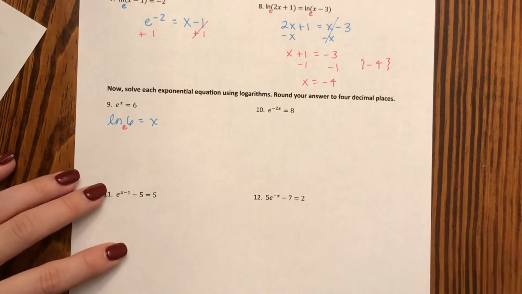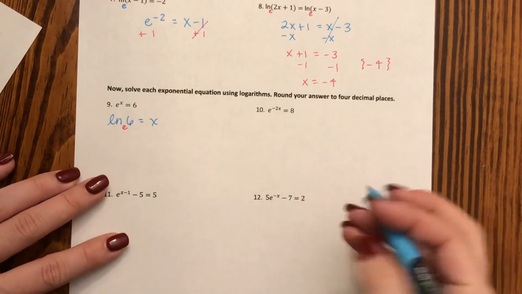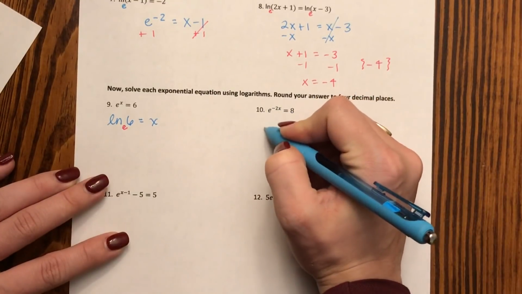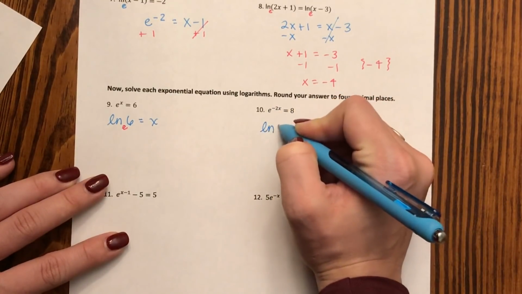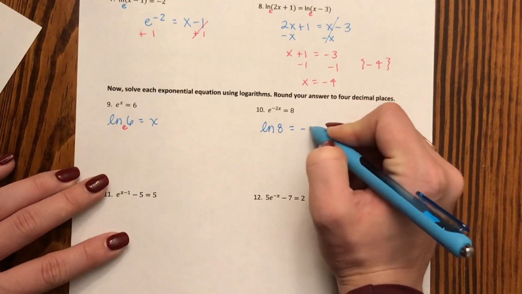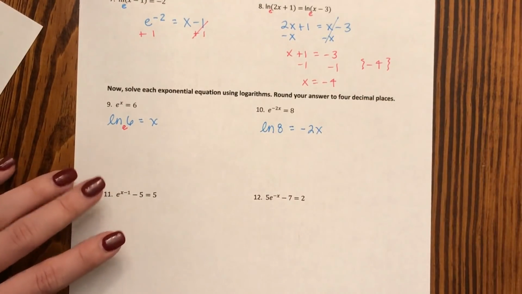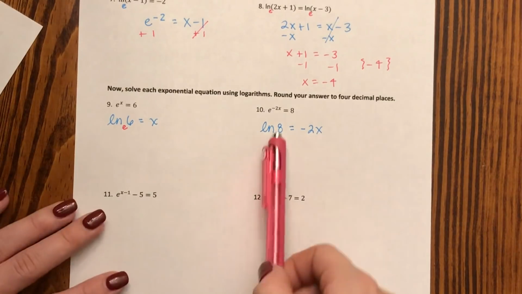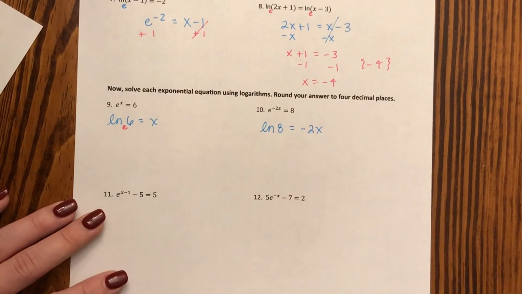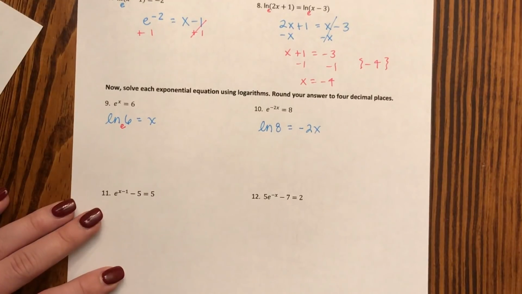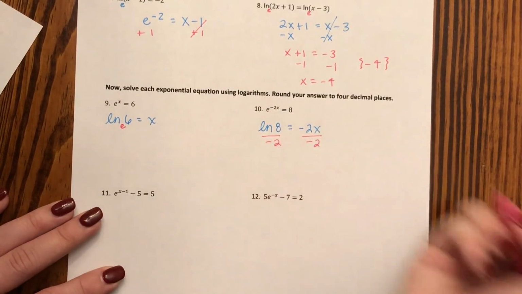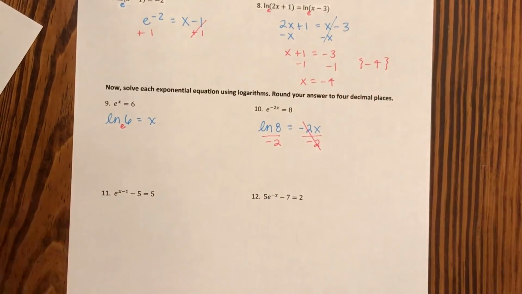All right, number 10, I can't type e to the negative 2x in my calculator, but I can change this by saying the natural log of 8 is equal to negative 2x. The base is e. Okay, so you're going to need to type natural log of 8 into your calculator. Divide by negative 2. And then that's your answer.